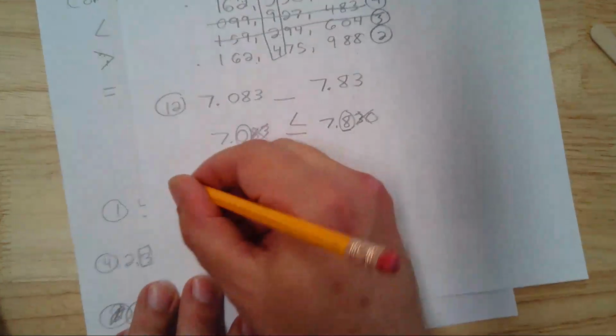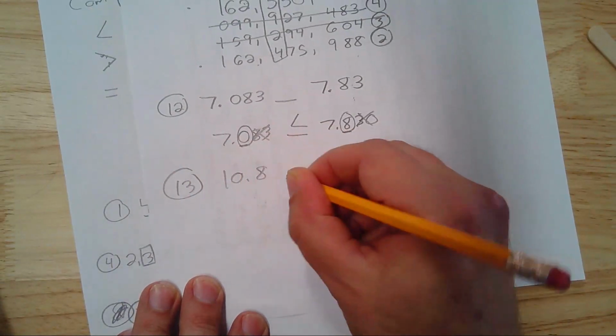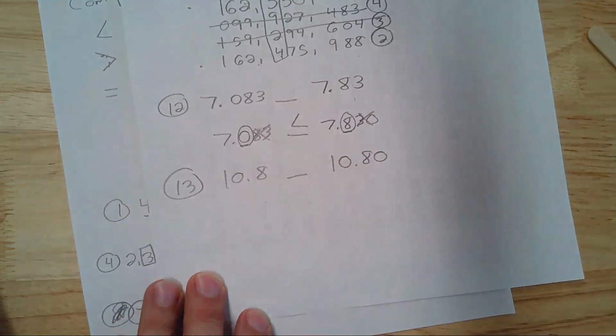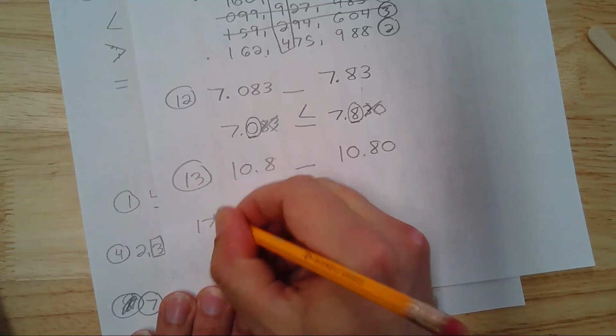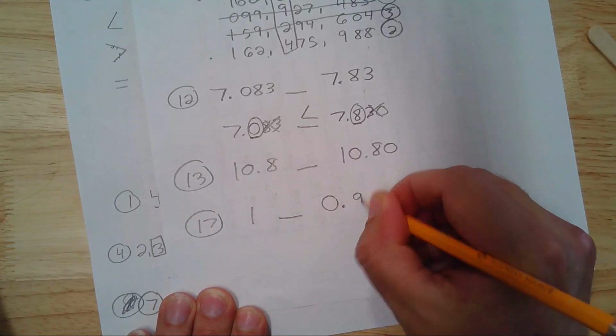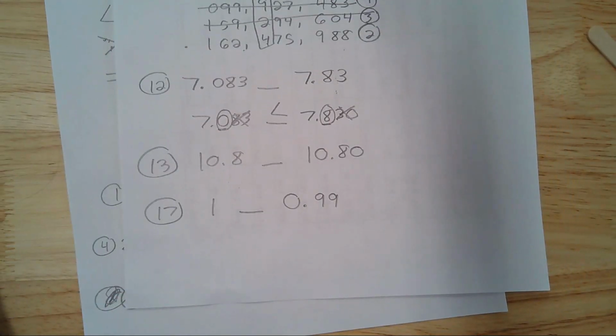Try number 13. I'll give you 2 on your own. This one and that one and this one. Greater than, less than, or equal to. I got 2 sticks in there. And of course, I need you to justify your answer to me. All right.